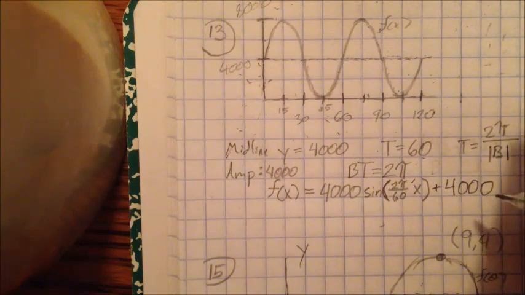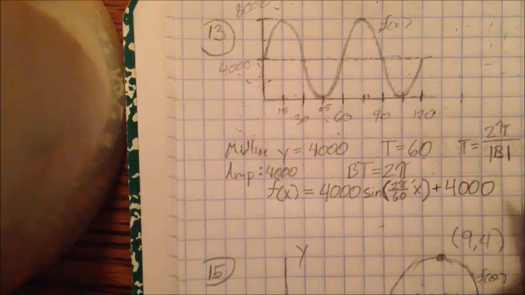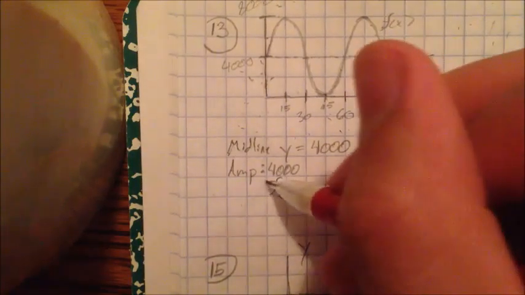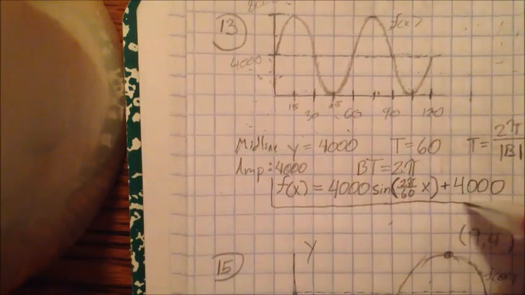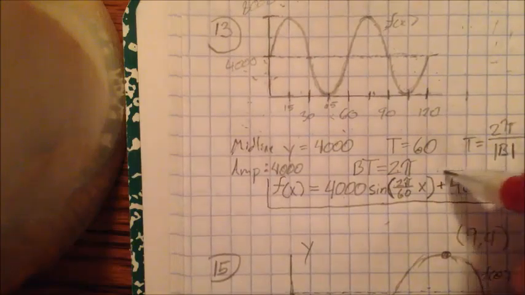And let's see, is this correct? Yes, this answer checks out. So this is our answer for number 13.